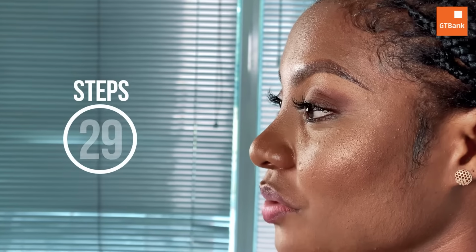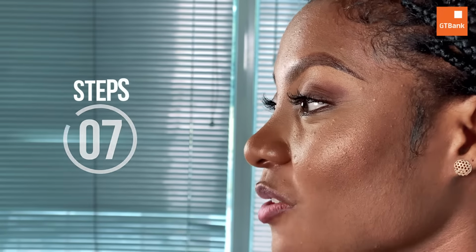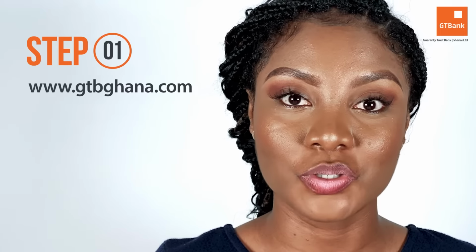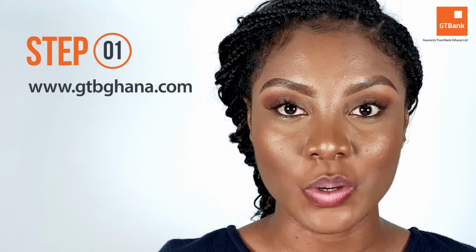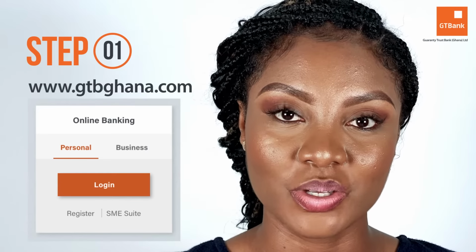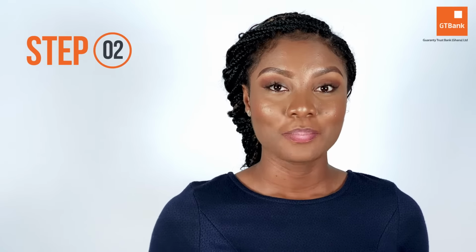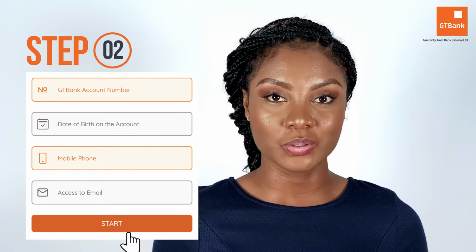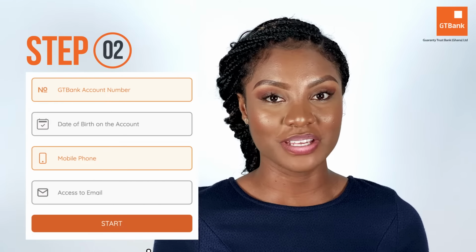Today, I'll walk you through some steps on how to set yourself up on GTBank Internet Banking. Step 1. Go to www.gtbghana.com and click on Register right under the online banking login. Step 2. Make sure you have all these listed requirements readily available. Click Start when you are ready.